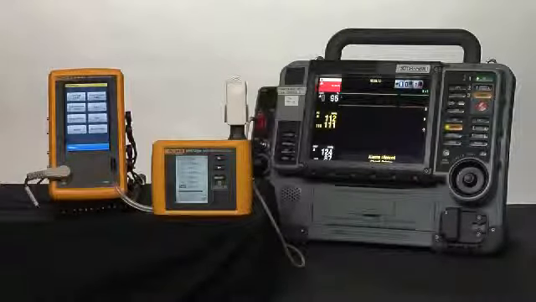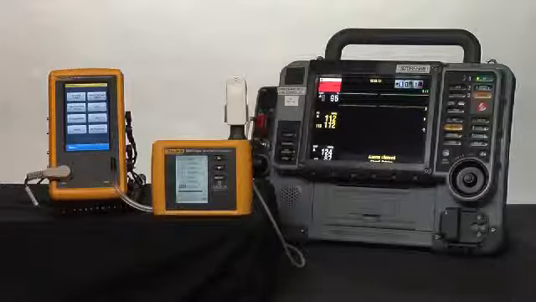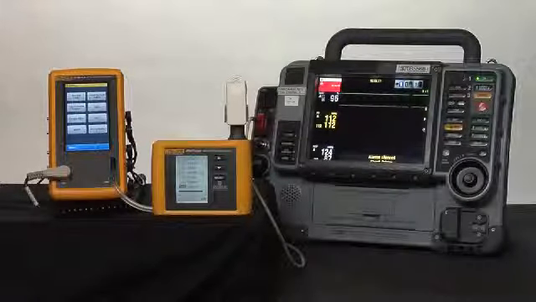Today we're going to look at a scenario where we get a call from the clinical unit that the patient monitor is not working. And they're not very specific, so we need to take a pretty fully functional set of equipment up to be able to quickly evaluate whether this patient monitor is working or not working.